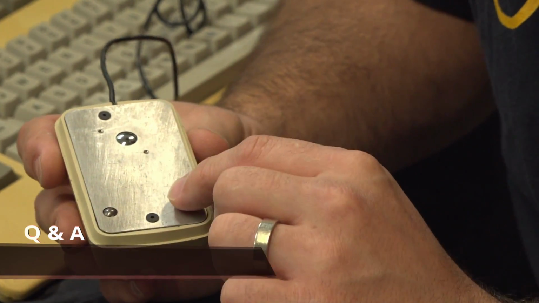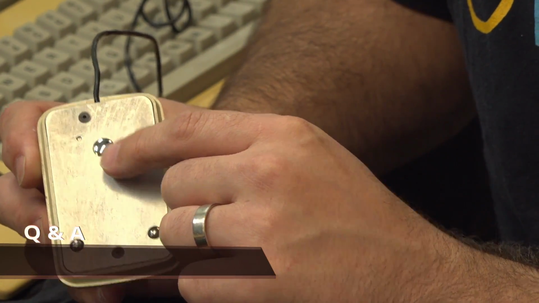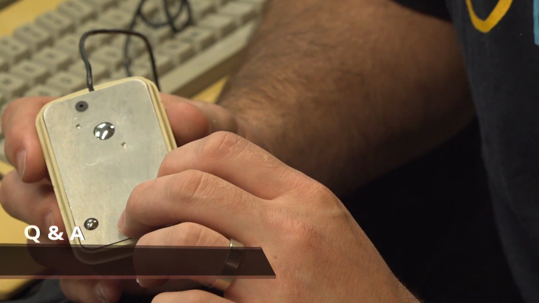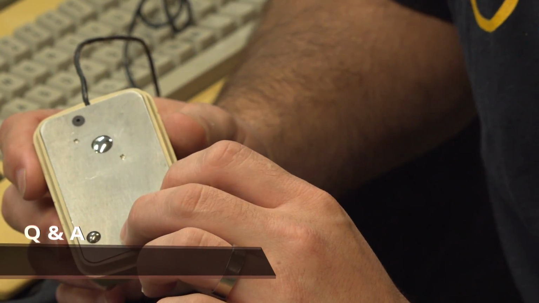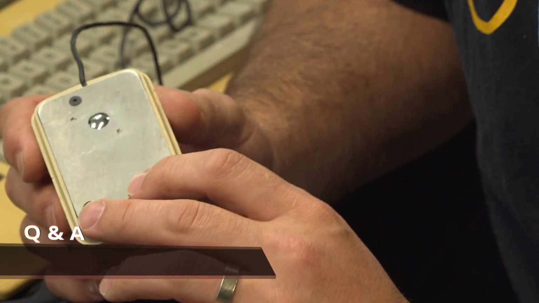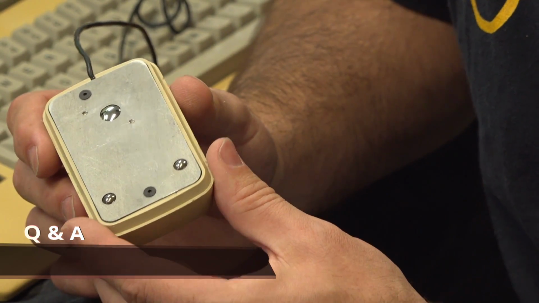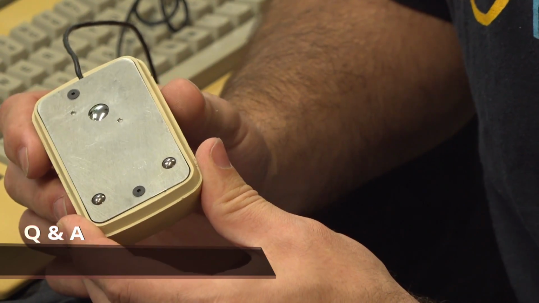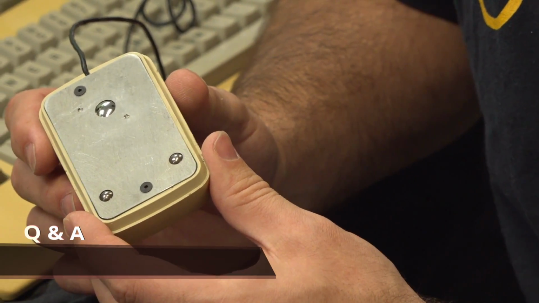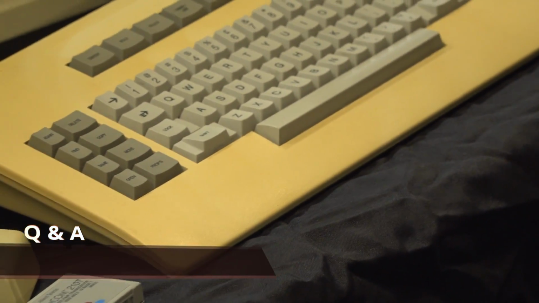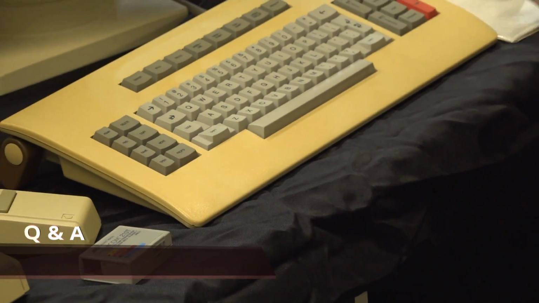To take this apart to clean it, you have to completely disassemble it. I would do that, but it is very fragile and I don't want to risk damaging it. When VCF got this system, we didn't have a mouse, and we were fortunate that someone donated one to us, which we greatly appreciate. These were quite expensive to make.